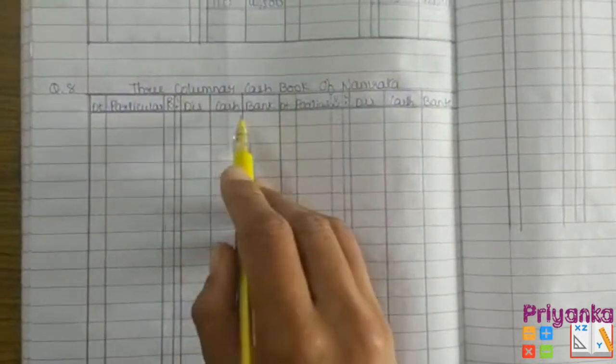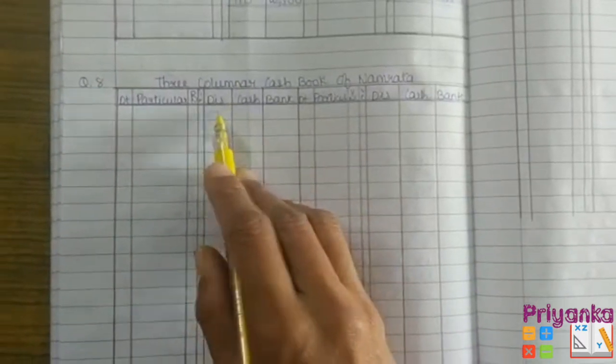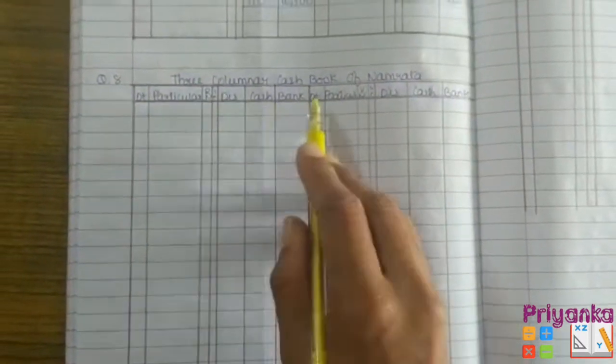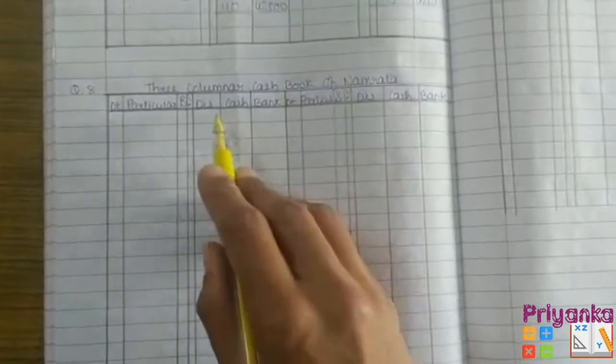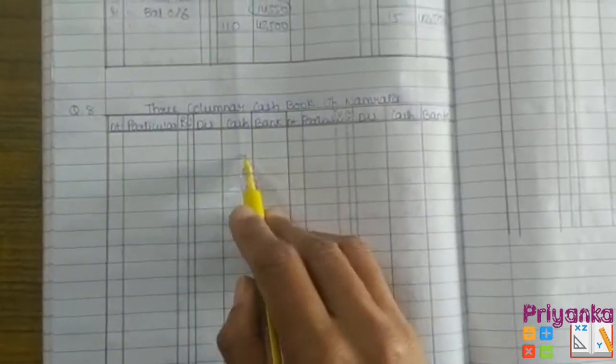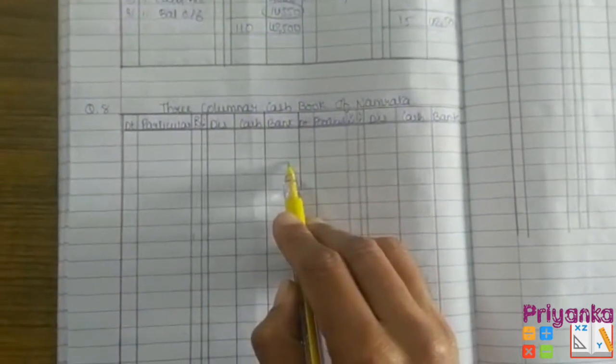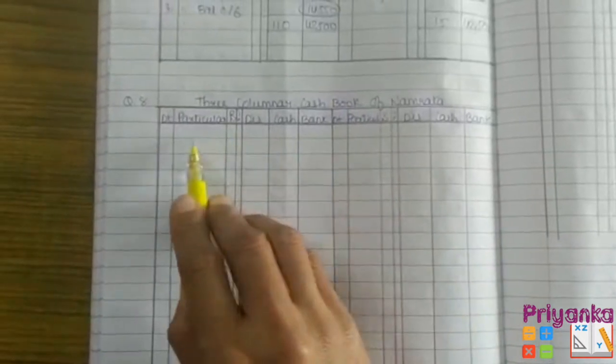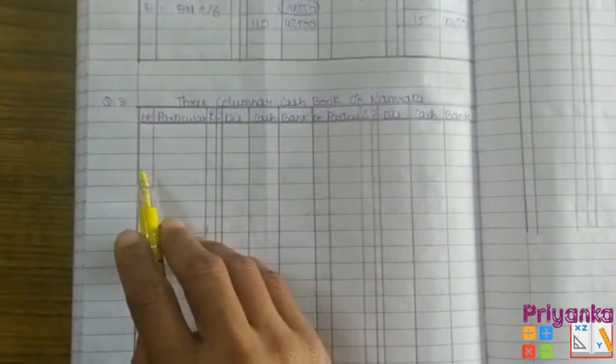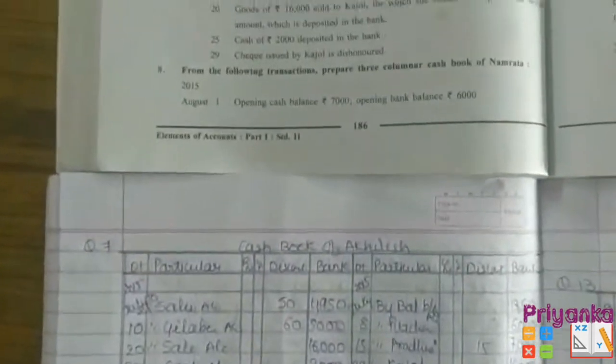For this, you have to be ready with the specimen for 3 columns, that is discount should be first, cash should be second, and the bank should be third. This is the part of debit and this is the part of credit. Here cash comes in, and here going out. So let's start with the first entry.